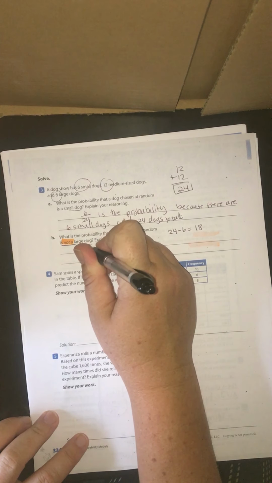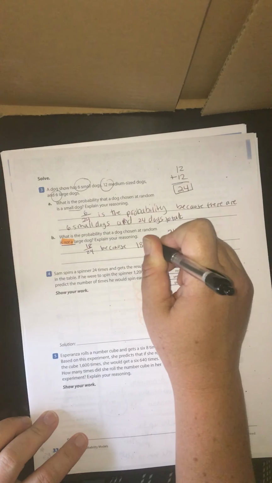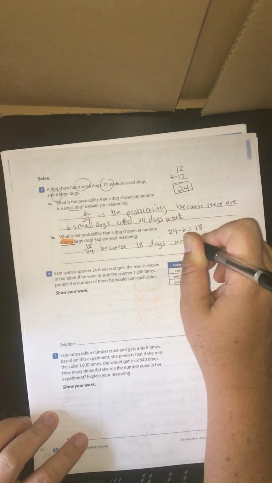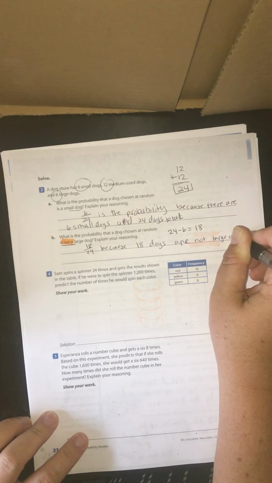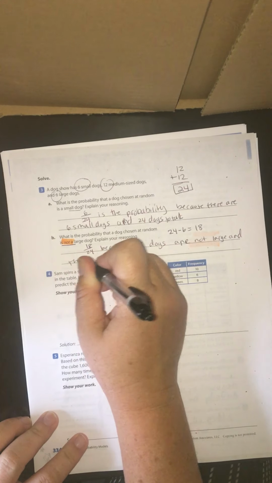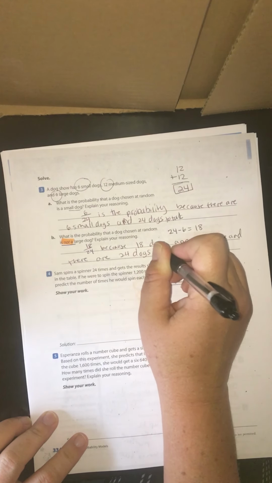And so the probability is 18 over 24, because 18 dogs are not large, and there are 24 dogs total.